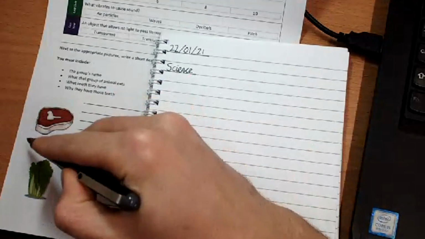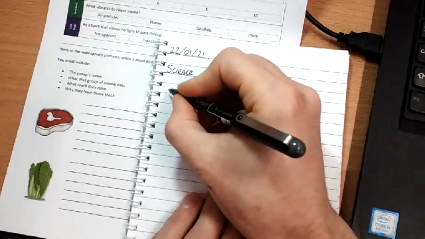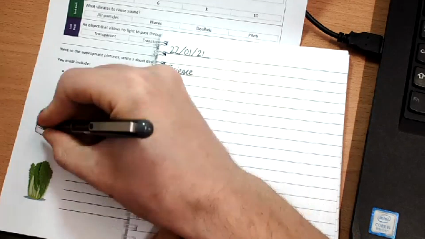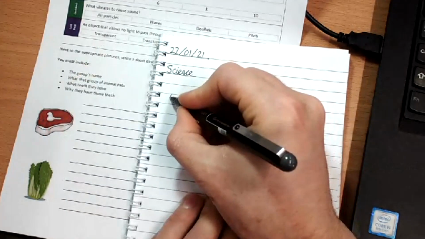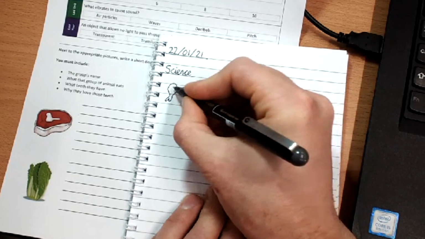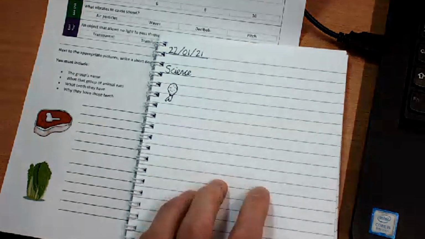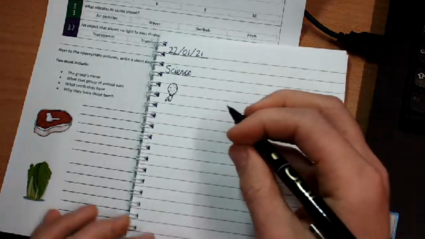So this one is an animal that only eats meat. So I can just draw a really, really simple drawing. It can be a picture of a steak like this one, or I'm just going to draw a really sort of basic chicken drumstick. It doesn't need to be the best thing in the world, like that. Terrible picture, it doesn't matter.